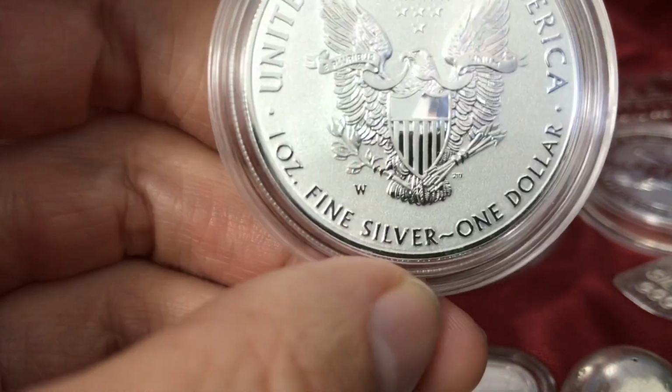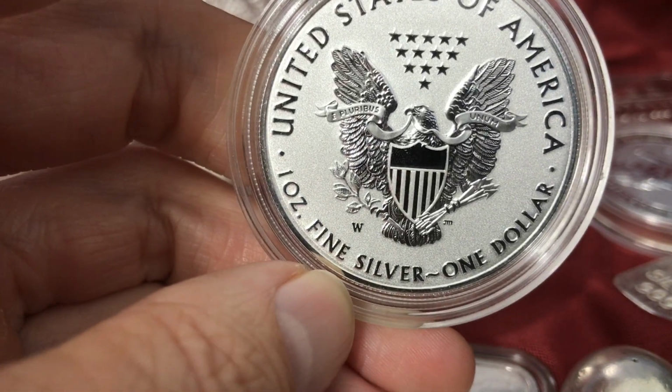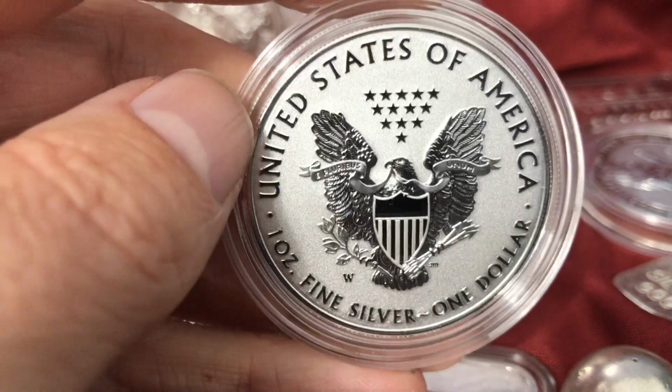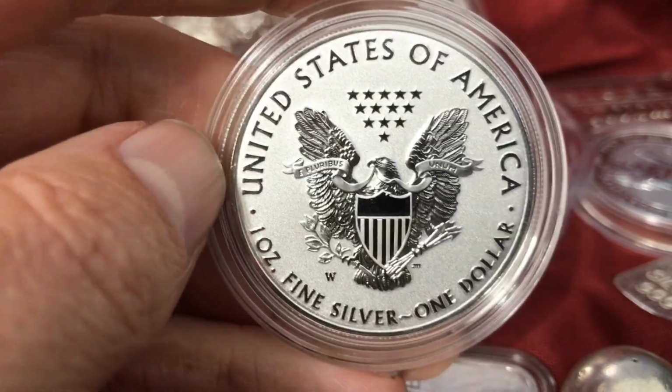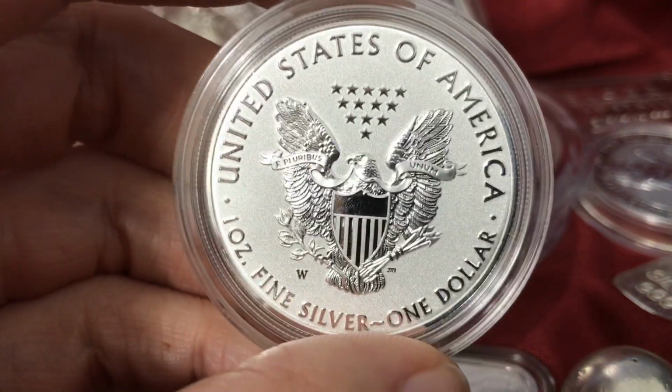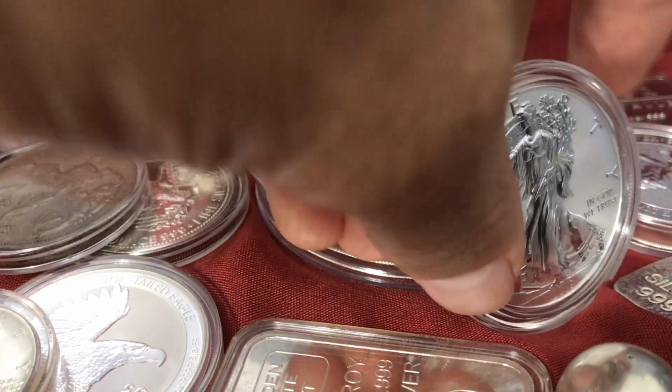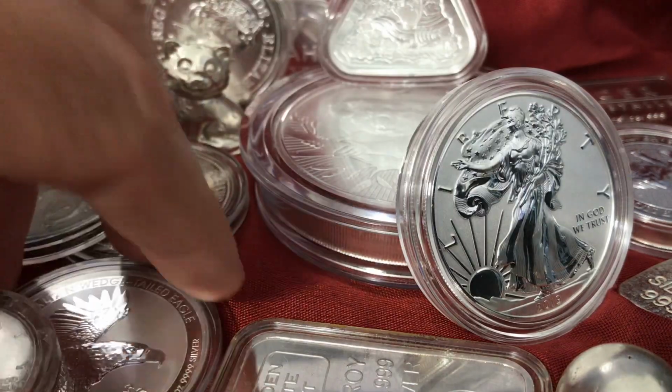What makes it a coin is the fact that it is issued by a sovereign mint, the United States of America in this case, and it has a denomination on it. That means it's backed by the full faith and credit of that issuing nation.